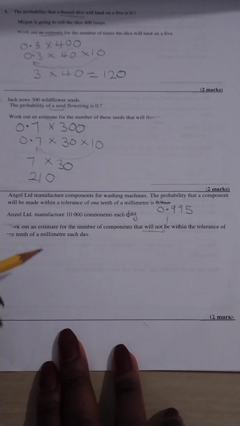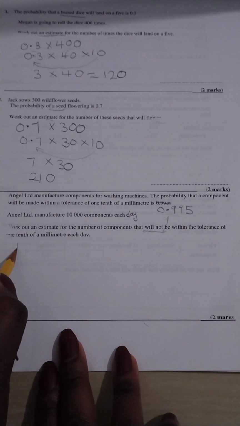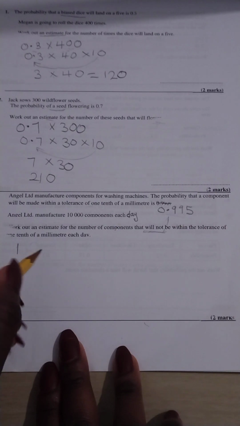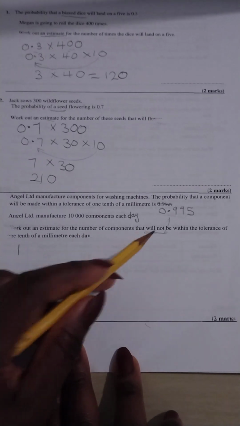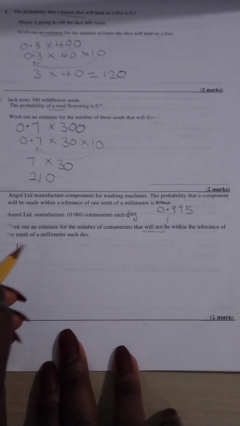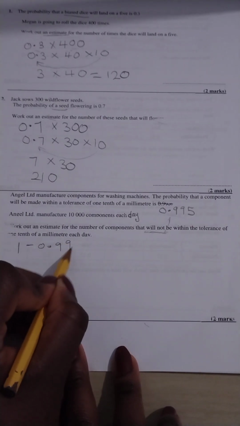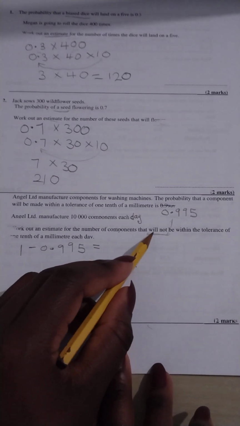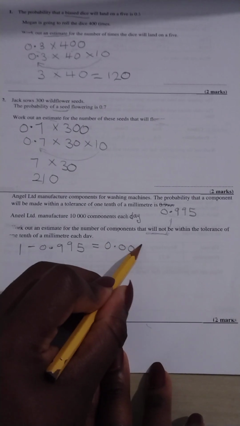So you need to remember that the probability of an event happening and not happening adds up to 1, right? So the maximum probability is 1, okay? So one event happening and the other not happening. So this is 0.995 happening, but not happening will be 1 minus 0.995. So that means that the probability that the component will not be within that tolerance is 0.005.